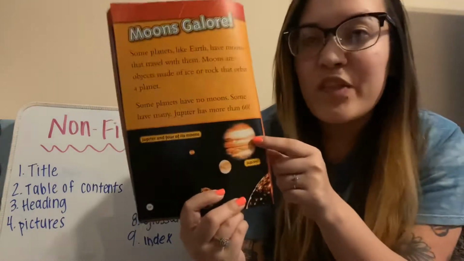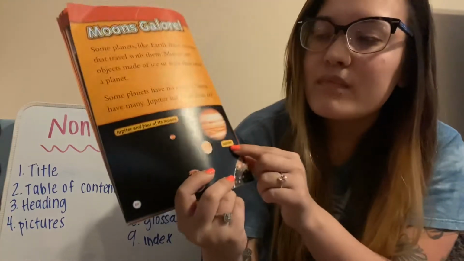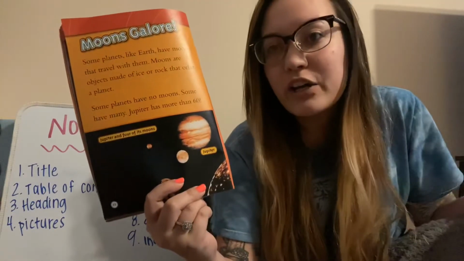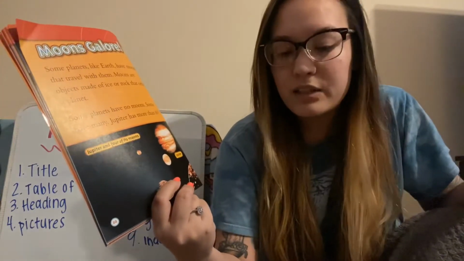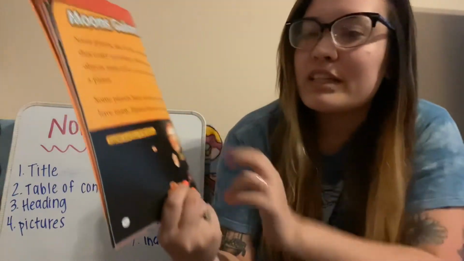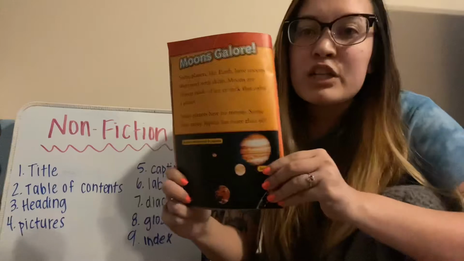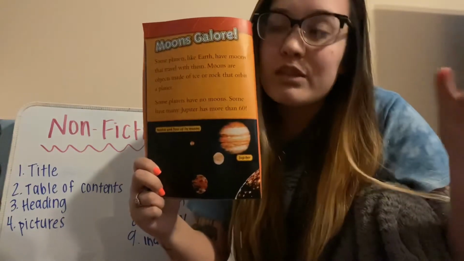So I know that this planet is Jupiter because of the label that is given to me. And then we also have this thing called captions. Not every photo in a nonfiction book will have captions, but some of them do. And the caption goes along with the picture and it tells us more info about it. So if I read this caption, it says Jupiter and 4 of its moons. So I know that this picture is Jupiter and 1, 2, 3, 4, and 4 of its moons.